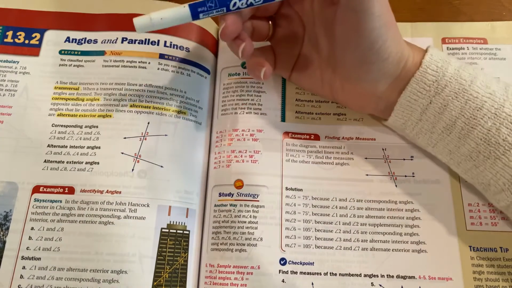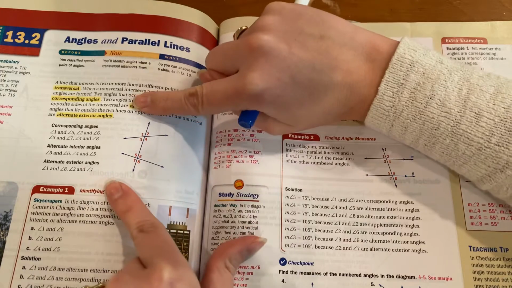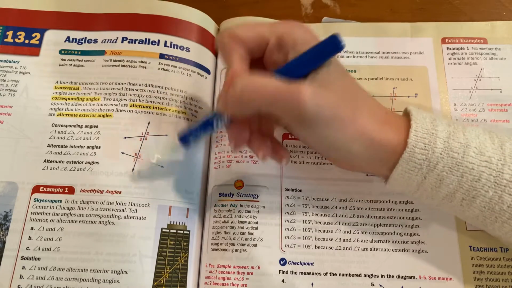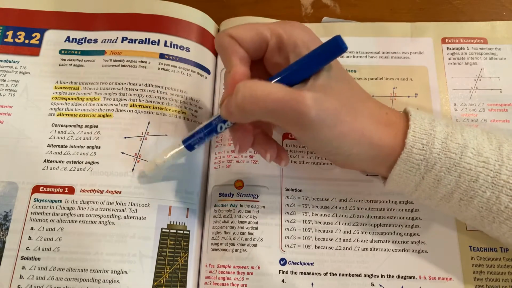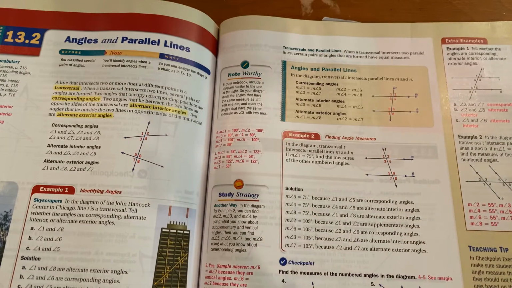And now same thing with alternate exterior angles. We're talking about the ones that are on the outside of our parameters, ignoring the inside, just looking at the outside. So we have 1 and 8 because they're in the opposite position. And then we have 2 and 7, which are in the opposite position.